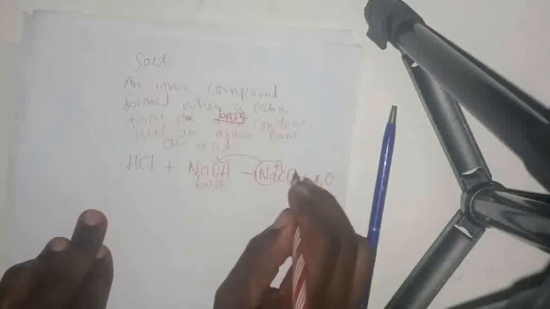For example, HCl combining with sodium hydroxide gives us the salt sodium chloride plus water. This is the cation. Where does it come from? The base. This is the anion. Where does it come from? The acid. So this is our salt.